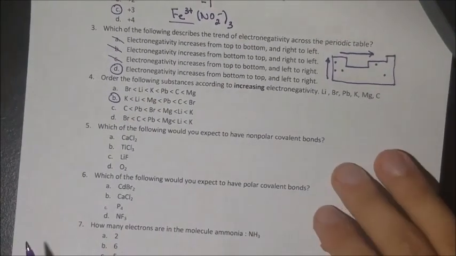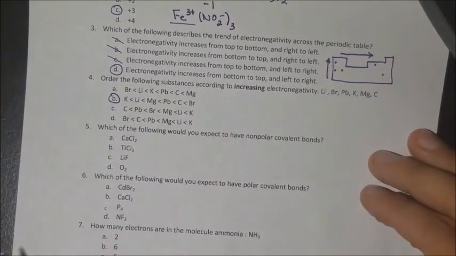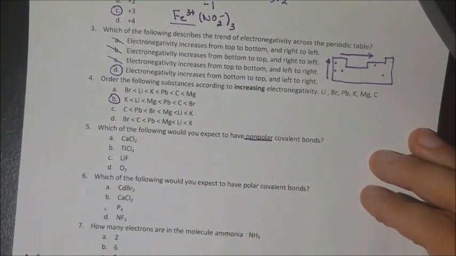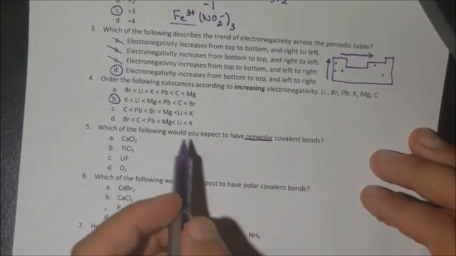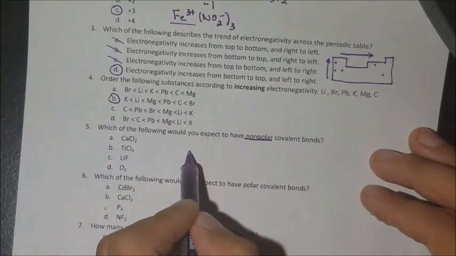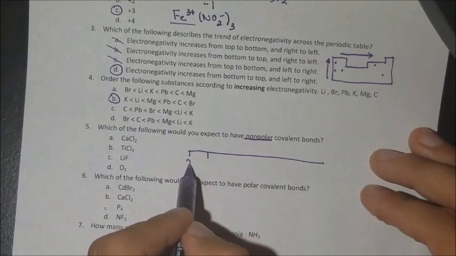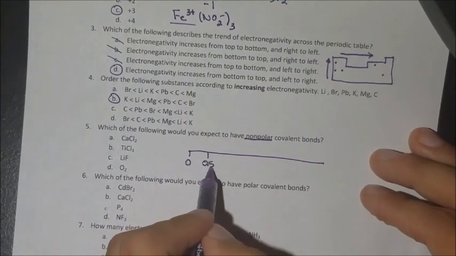Then number 5 says, which of the following would you expect to have non-polar covalent bonds? So first of all, let's remember how we can use electronegativities along a scale to tell us whether the bond is polar or nonpolar.